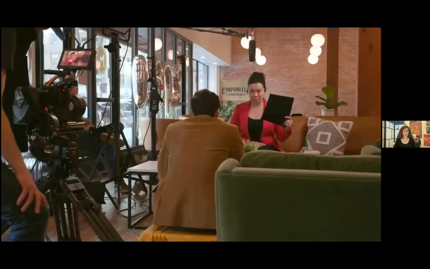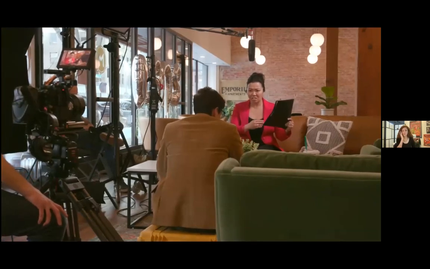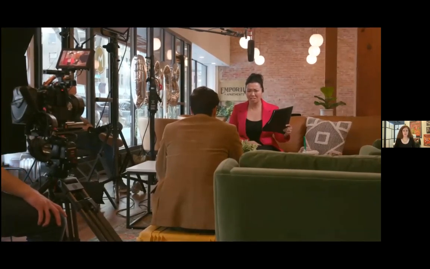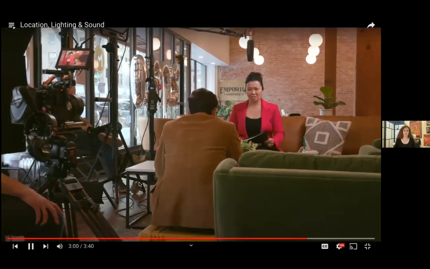Pro tip, when shooting in a location with lots of windows, don't shoot straight into the windows unless you have tons of light available. It's better to shoot next to the windows and have them off camera and let the light from them help you light your subject.